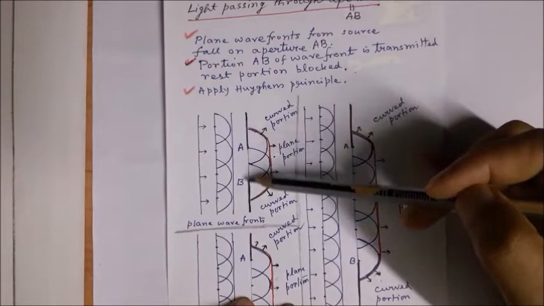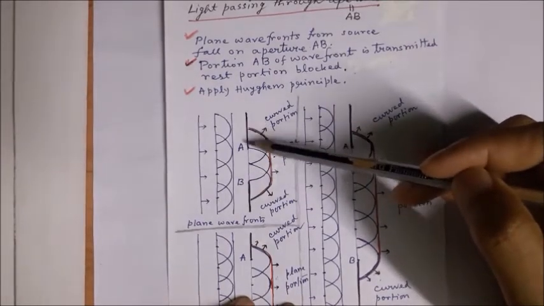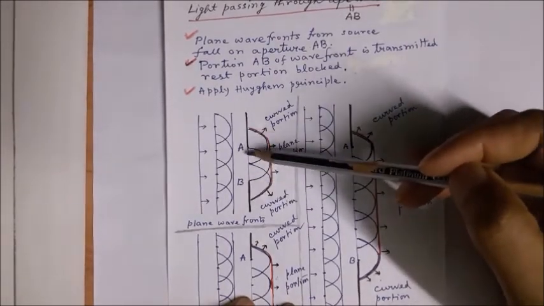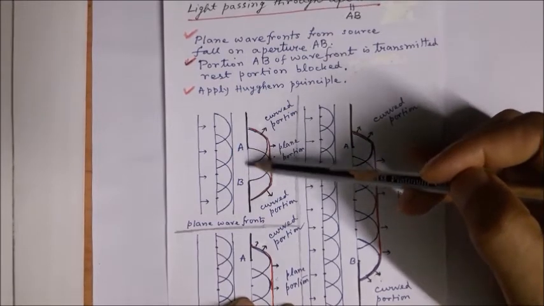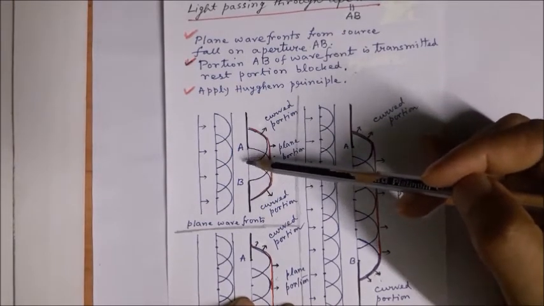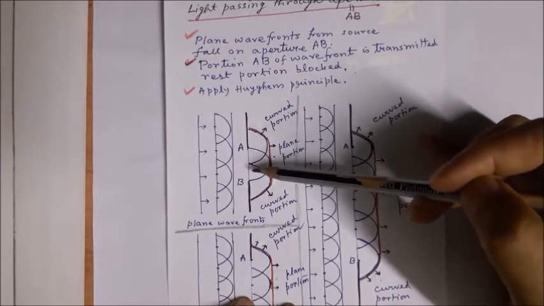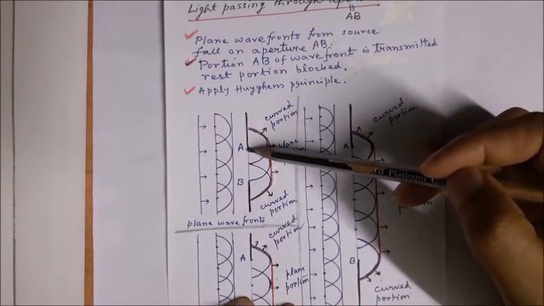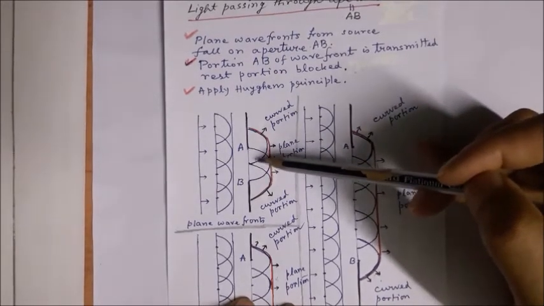The plane wavefront that arrives here has innumerable points between A and B, and each point is a source of secondary wavelets, and we have drawn these secondary wavelets in the following manner.